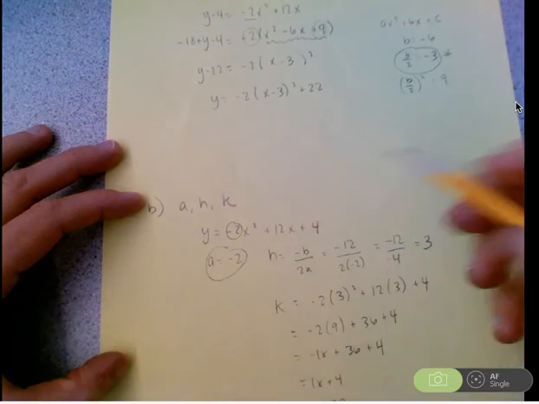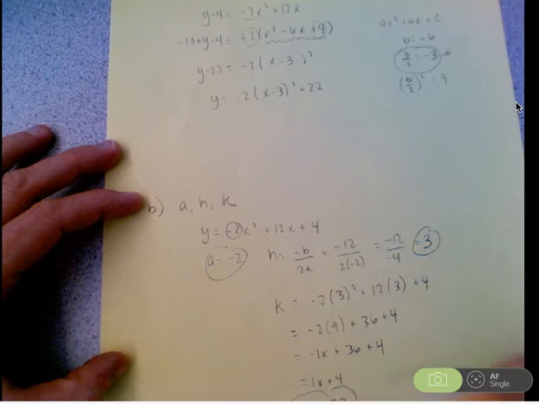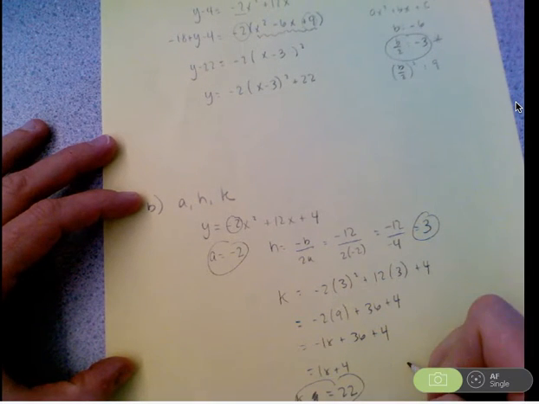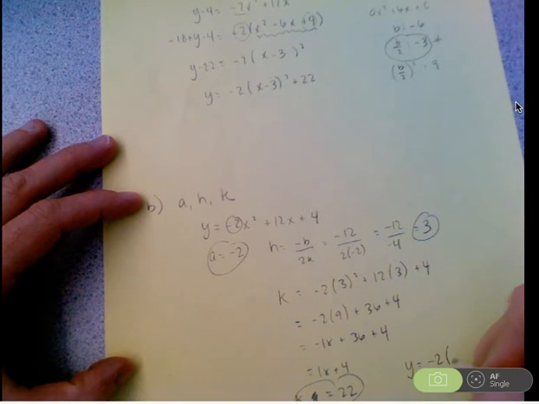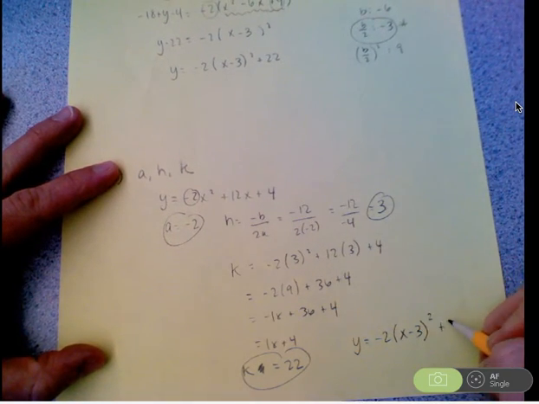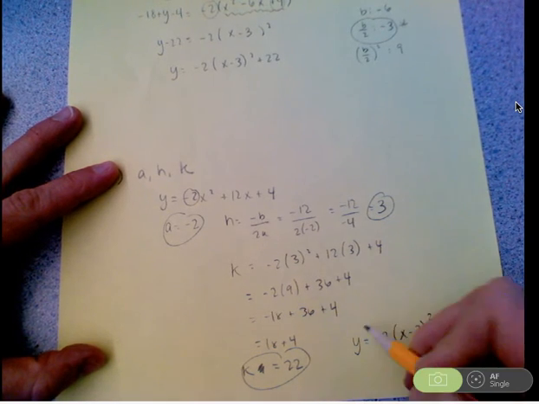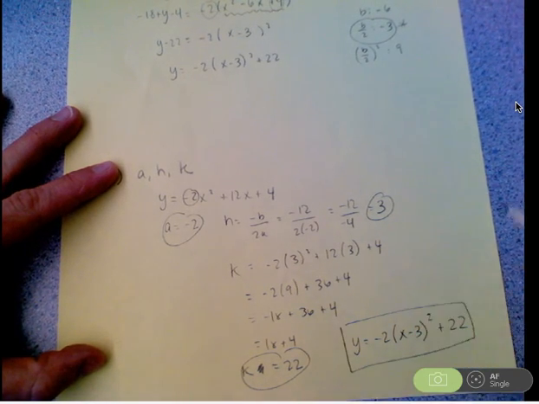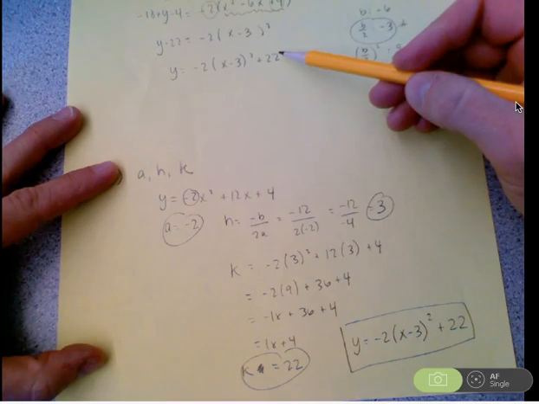I've got a, I've got h, I've got k. I'm just going to write them all together and say that y equals negative 2 times x minus my h value squared plus 22. I want you to notice that this is exactly the same thing that we got up here, so we did this correctly.